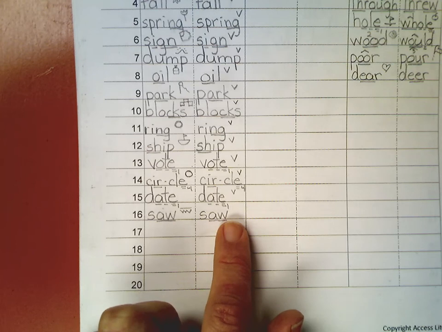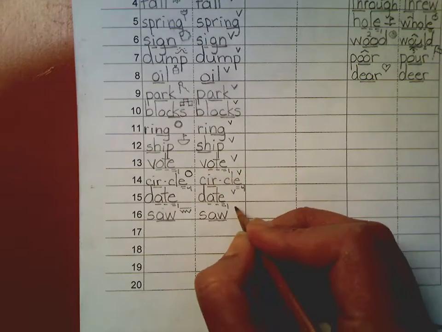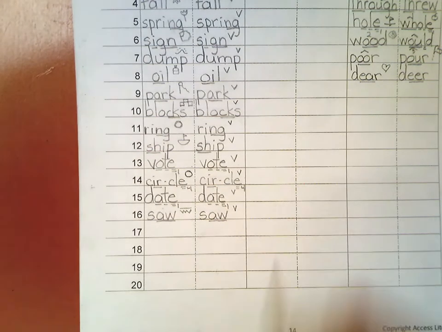What are we going to put by it? Good, we're going to put verb, or a V. V for verb. All right.